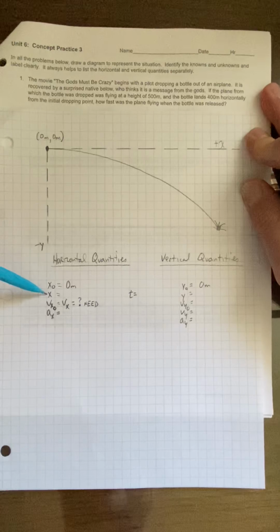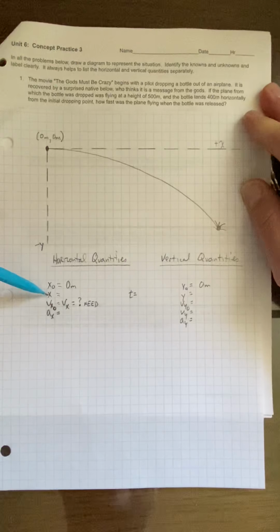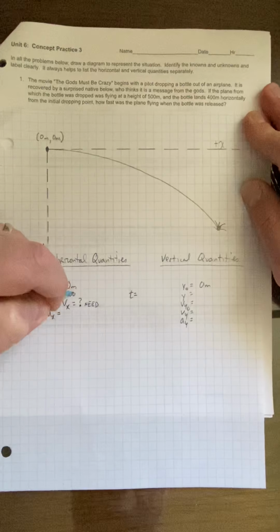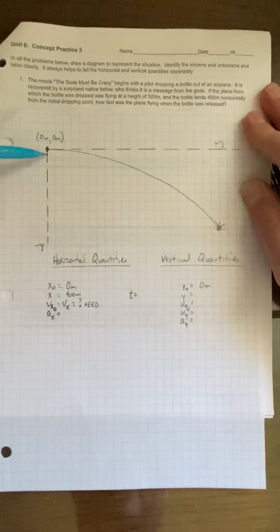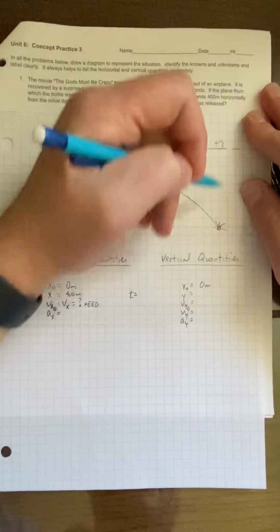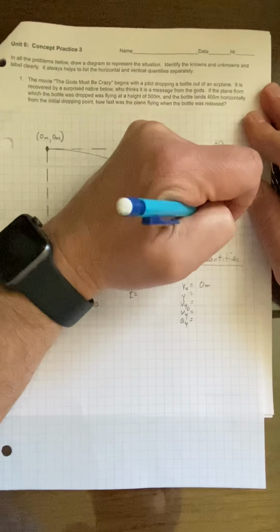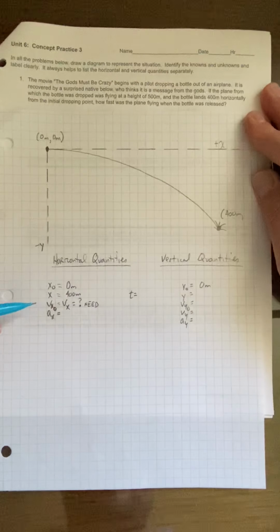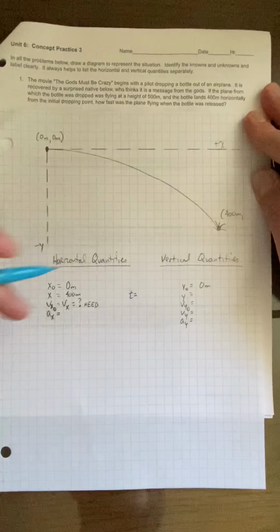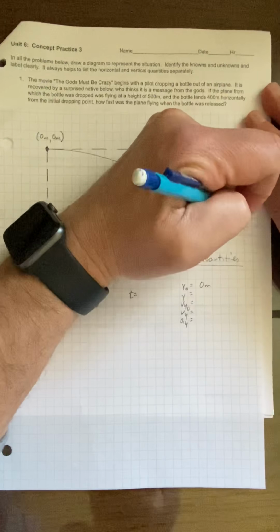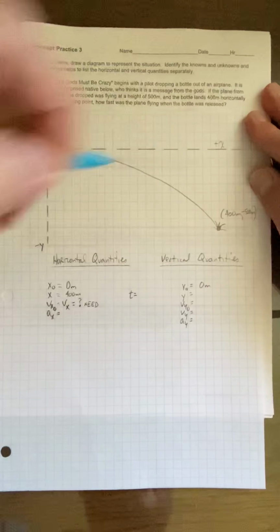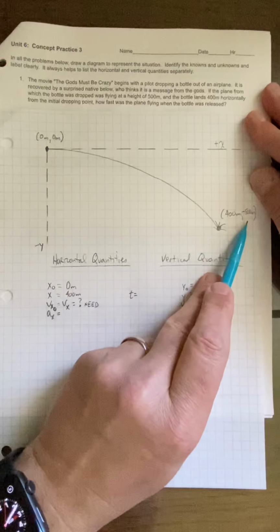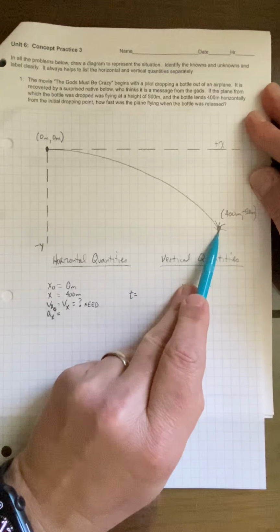How far does the thing go horizontally as it moves? Well, that was given to us. It says the bottle lands 400 meters horizontally, so it goes 400 meters over while it falls. And it falls a height of 500 meters, so it ends up at that point. Notice 400 meters sideways, 500 meters down. That's this point right here.